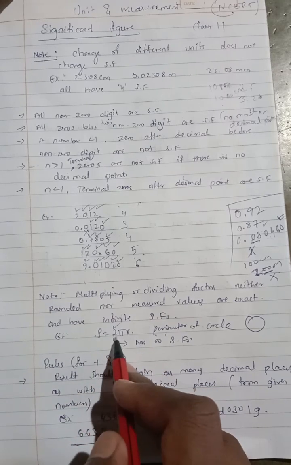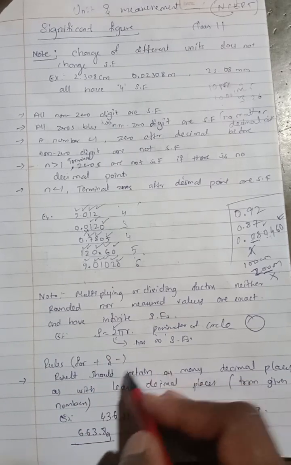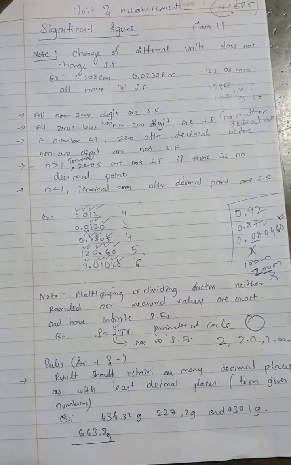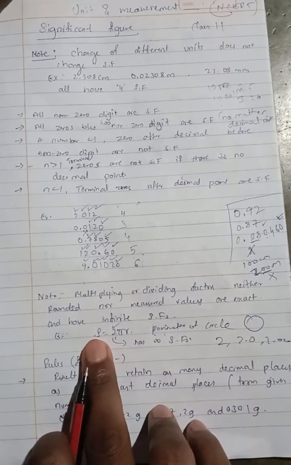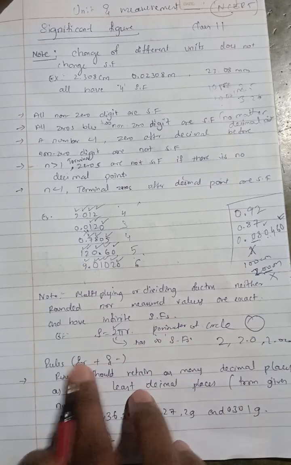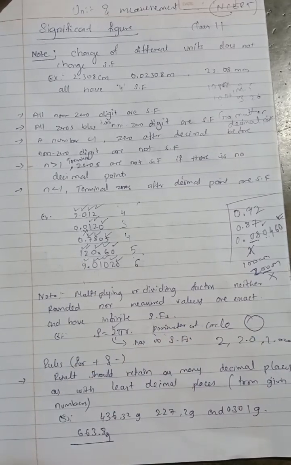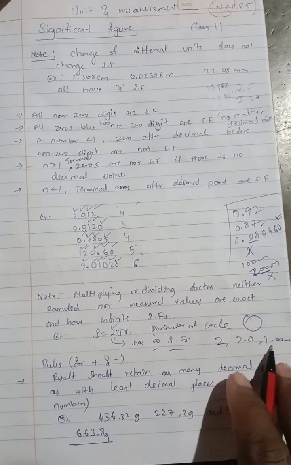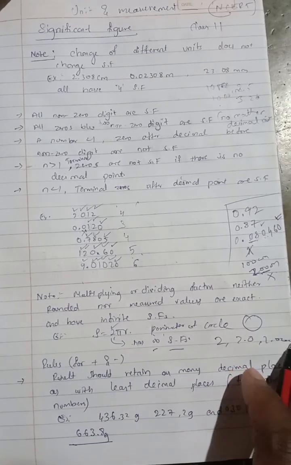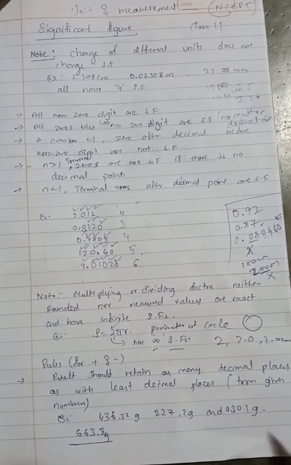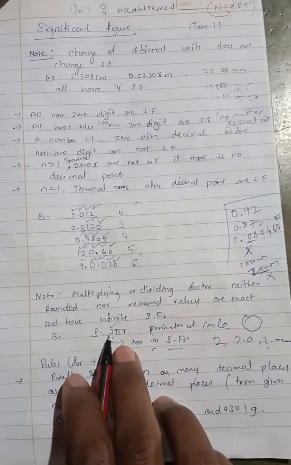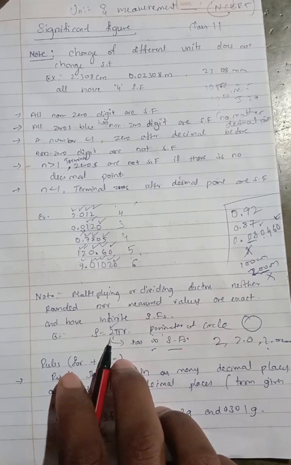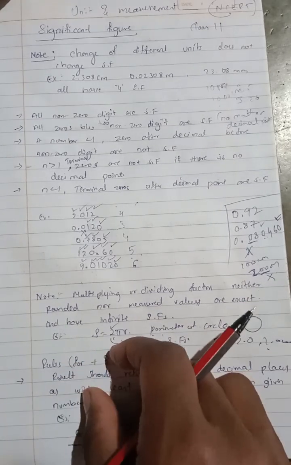So these kinds of numbers, which are exact values, can be written as 2 or 2.0 or 2.00000, anything. So this will have an infinite number of significant figures, because zeros after the decimal point are significant, so we can put any number of zeros, because this 2 is an exact value. It has no proper definition, it is just exactly 2 multiplied into pi r.